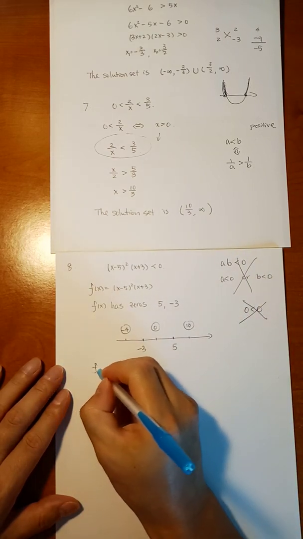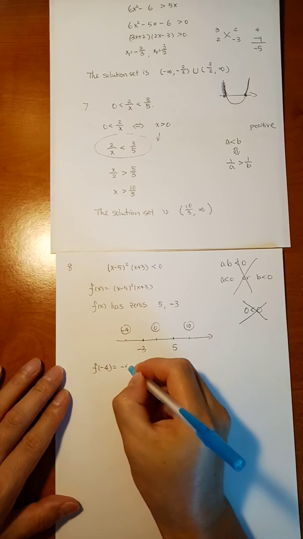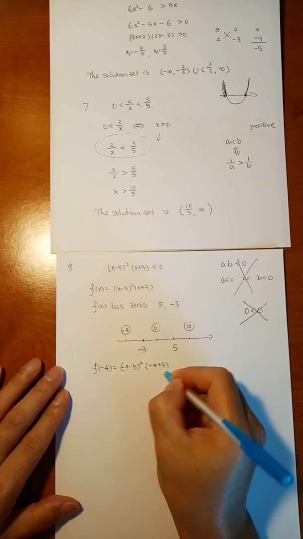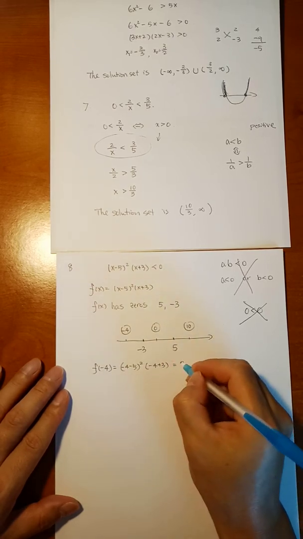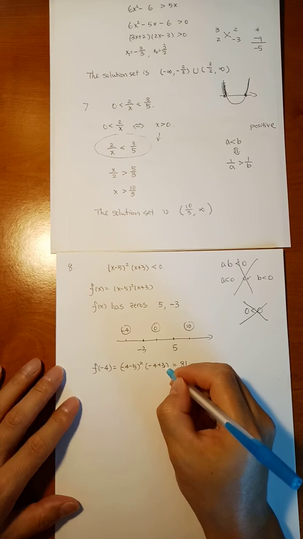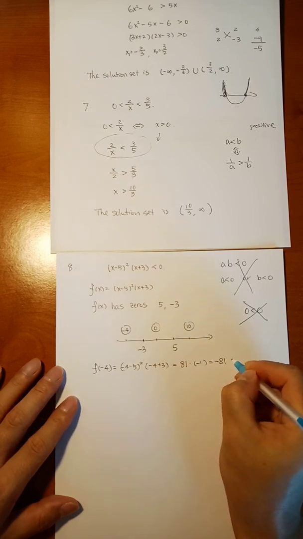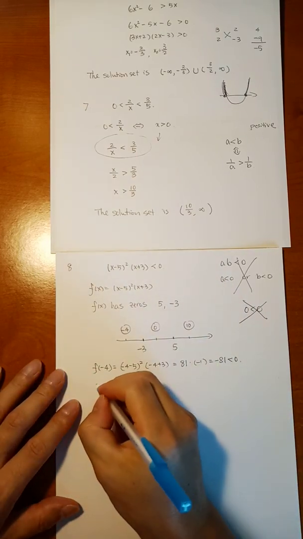And then you evaluate f(negative 4). F(negative 4) is (negative 4 minus 5) squared times (negative 4 plus 3). Negative 4 minus 5 is negative 9. Negative 9 squared is 81. Negative 4 plus 3 is negative 1. So it's negative 81, which is less than 0. So the first evaluation gives you a negative number.